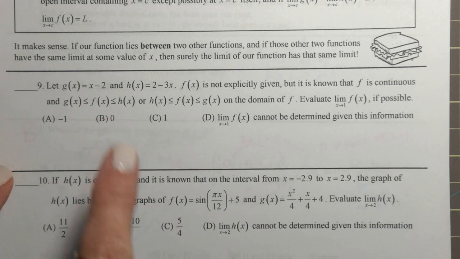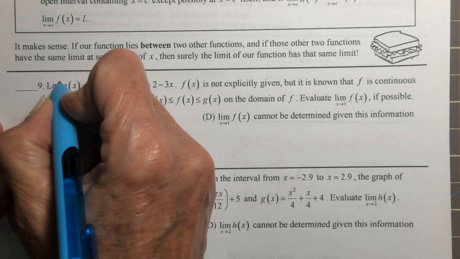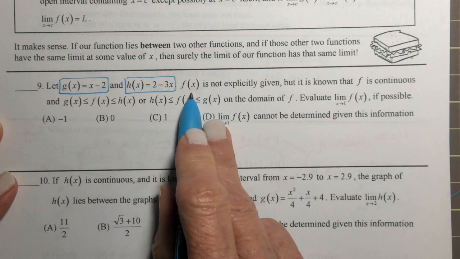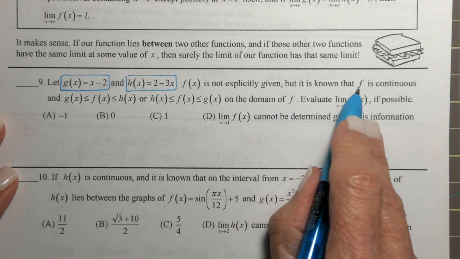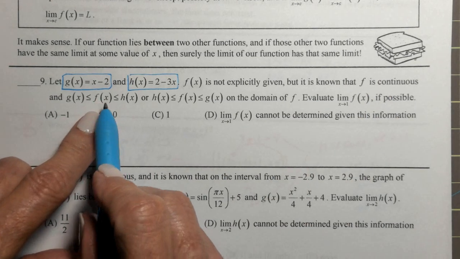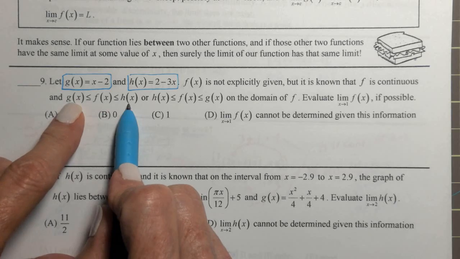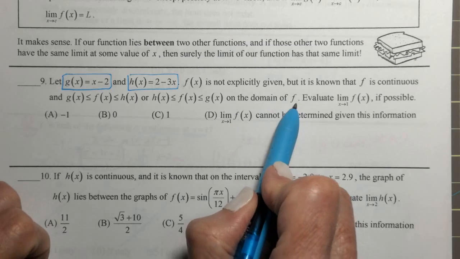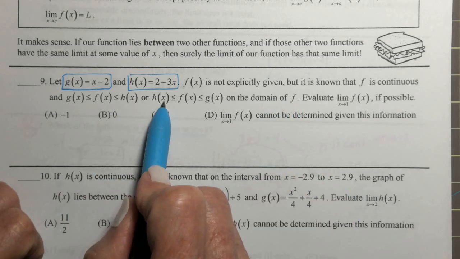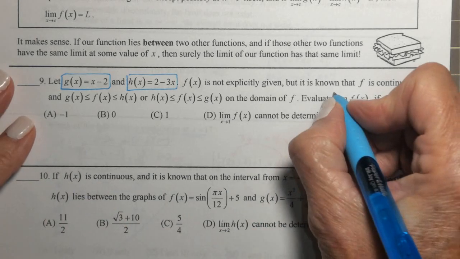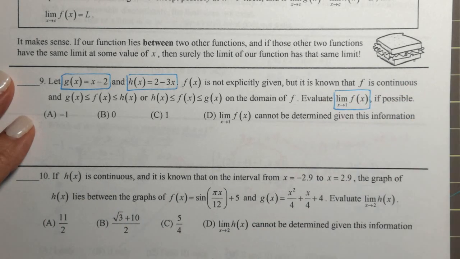All right, this multiple choice question. I give you a function g. I give you a function h. And I tell you that f is not given, but it is known that f is continuous, and either f is between g and h this way or the other way on the domain of f. Okay? So f is between these two functions. We want to evaluate the limit as x approaches 1 of f.